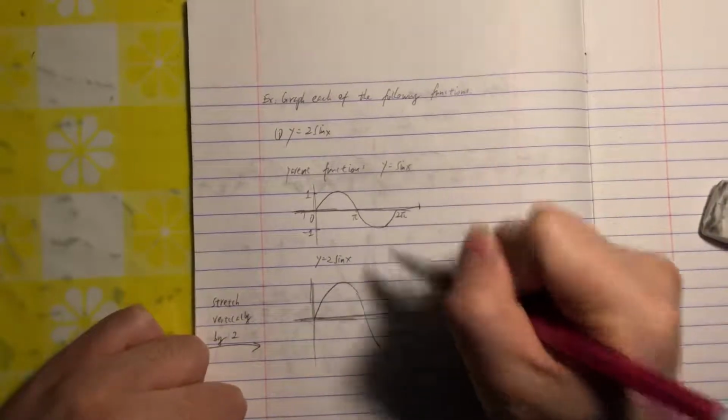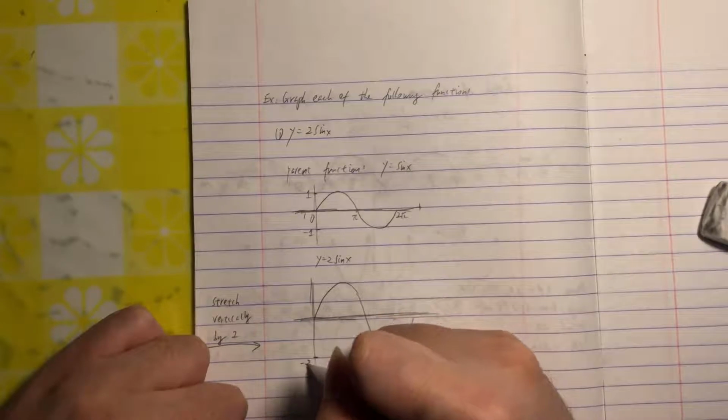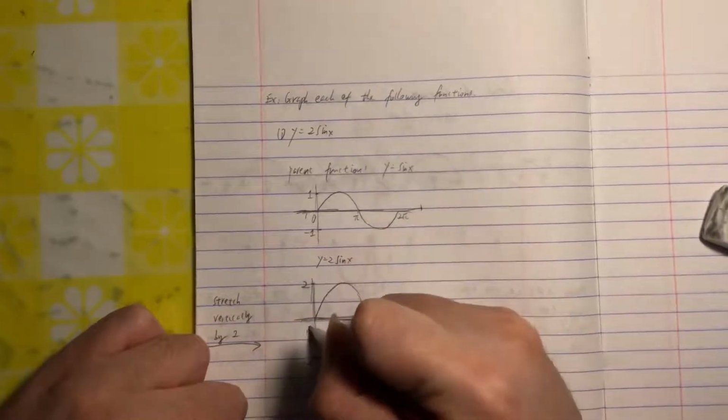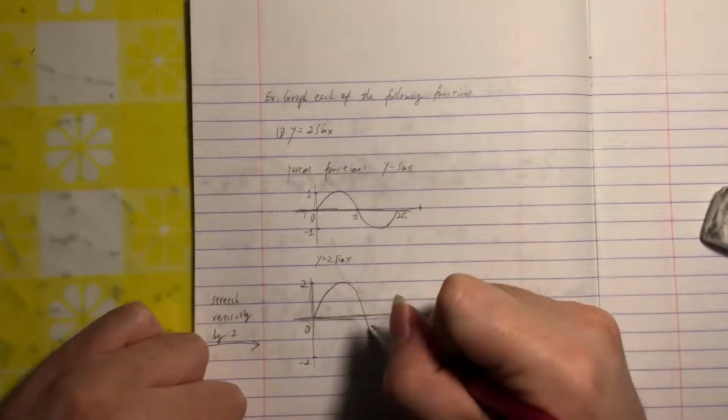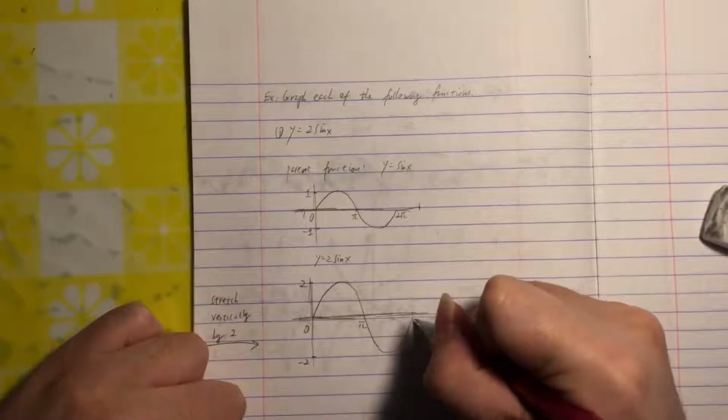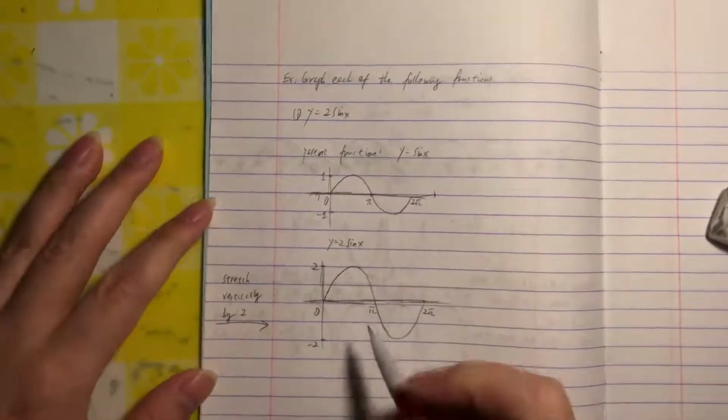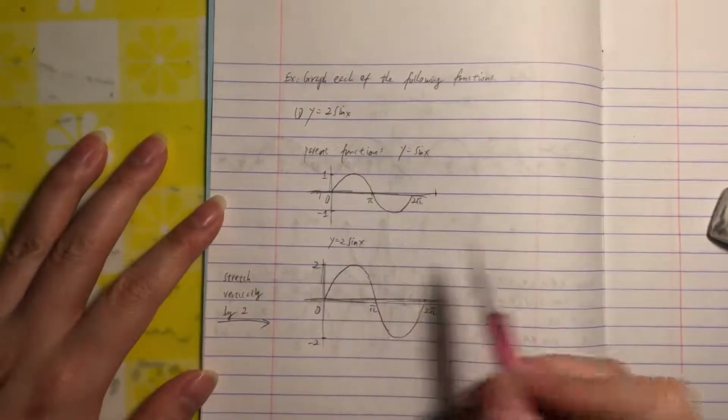Minimum was -1, now it becomes -2. The intercept stays the same. That's the graph y equal to 2 sine x.